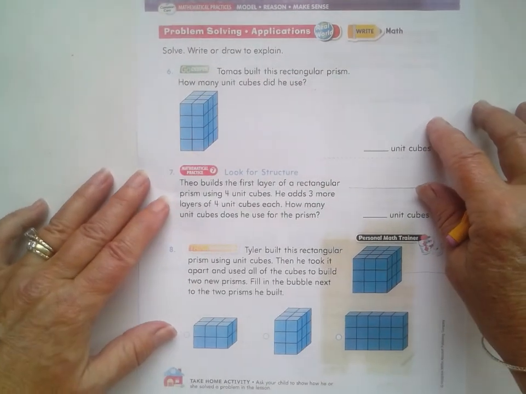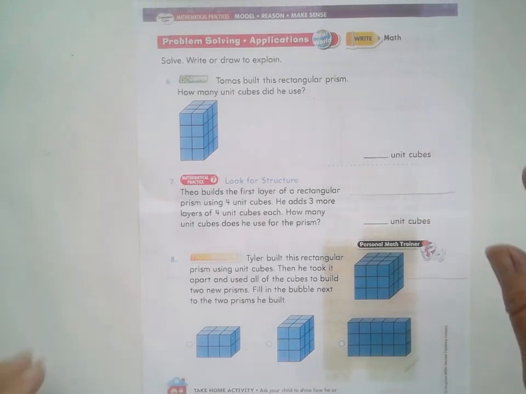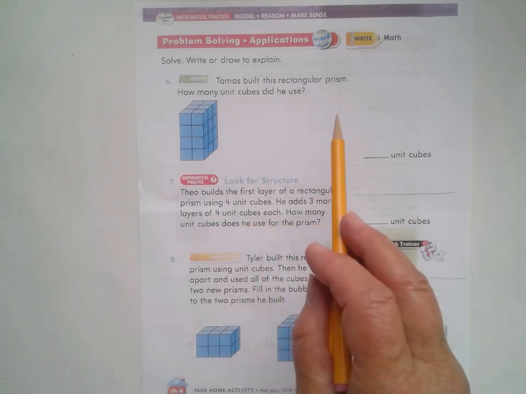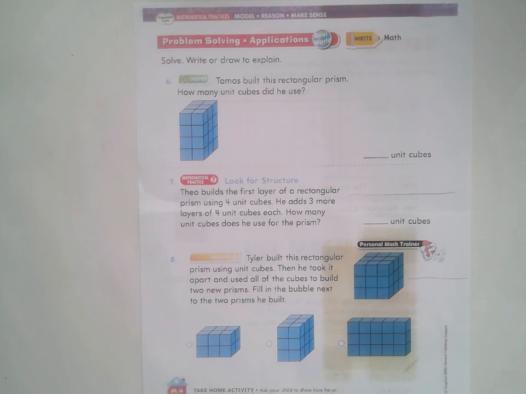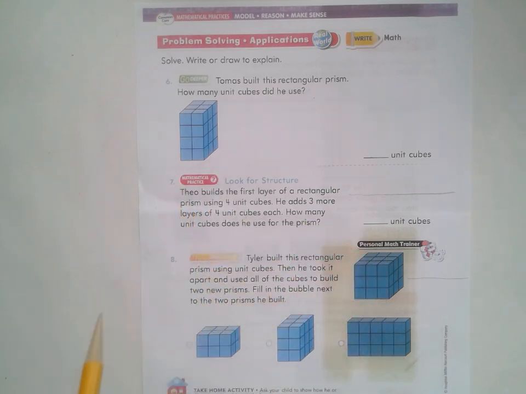We're on problem solving. It says solve, write, or draw to explain. Tomas built this rectangular prism. How many cubes did he use? So you can build this with cubes to figure that out, or you could use repeated addition to solve this.